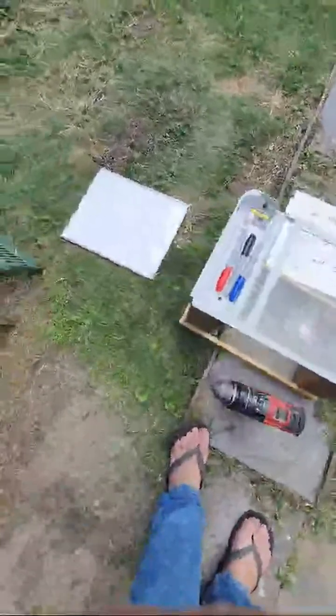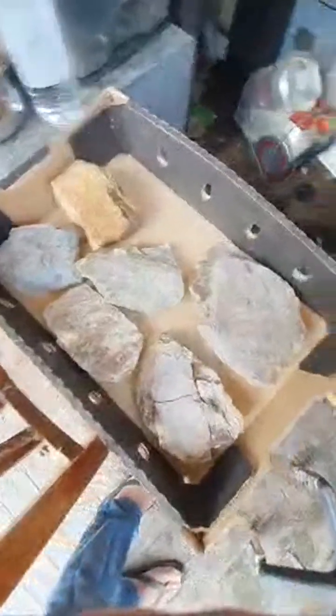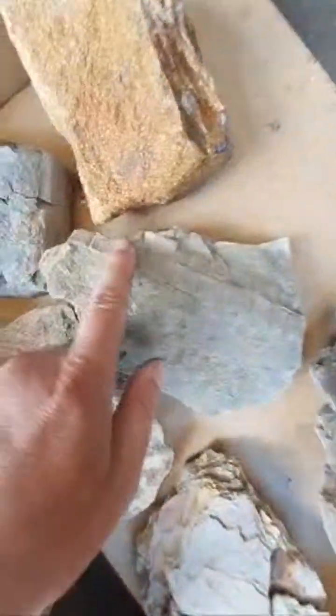What I've done today, I've still got it going on over there. I've got some fossils that I'm going to do another video on at some point in time. I don't know if you're even going to see this. Just whilst we're on it, have a look at this. This is a beautiful fossil.